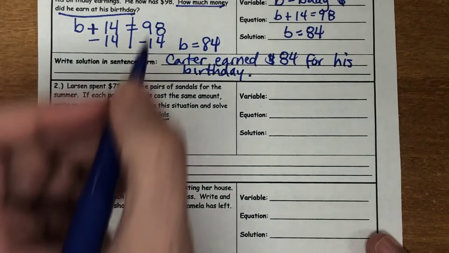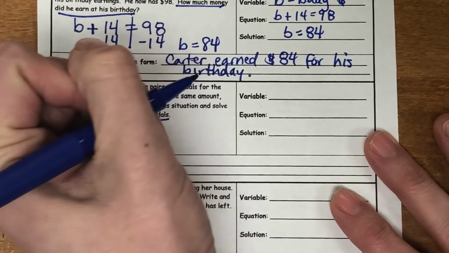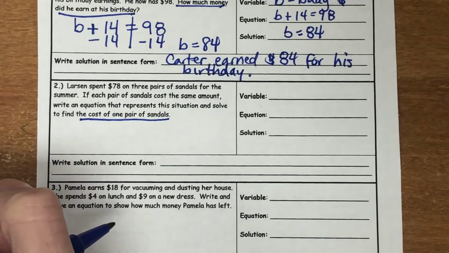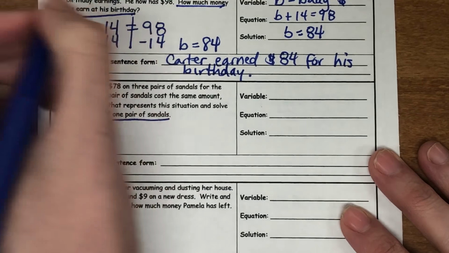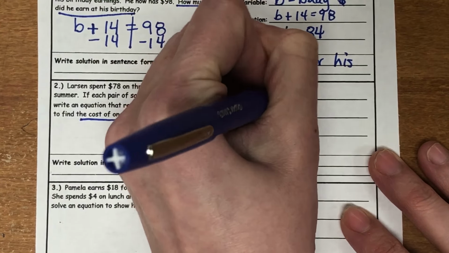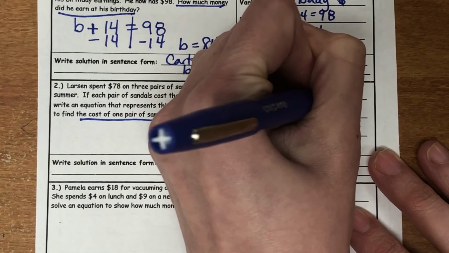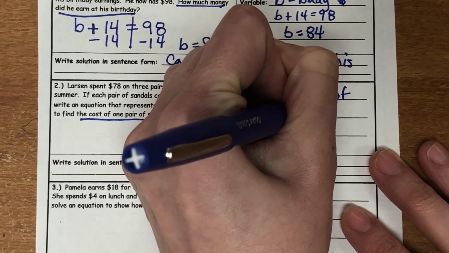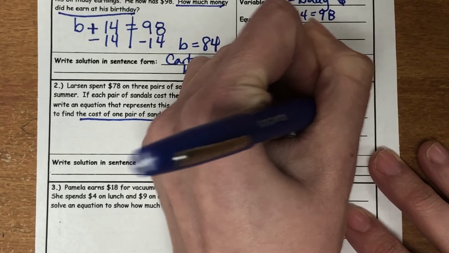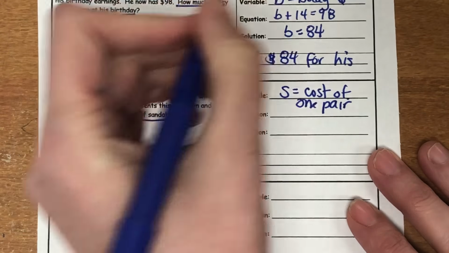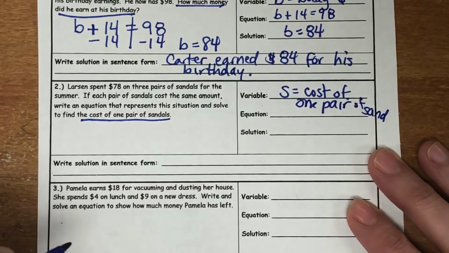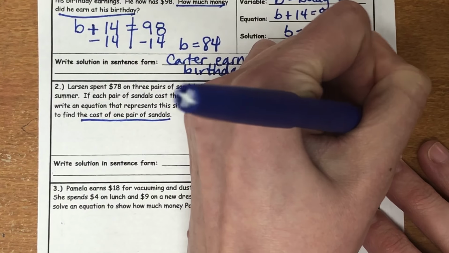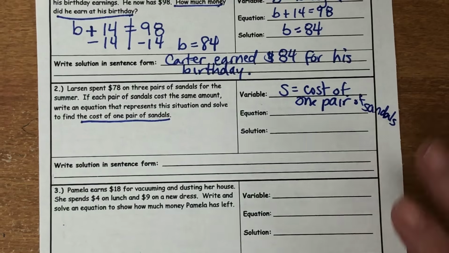So we can put C or S, whatever you want, as your variable, you've got to define it. Well, let's just say S is the cost of 1 pair of sandals, okay? The cost of 1 pair of sandals is S.